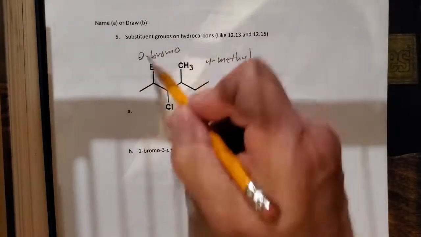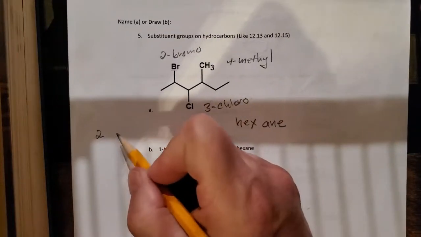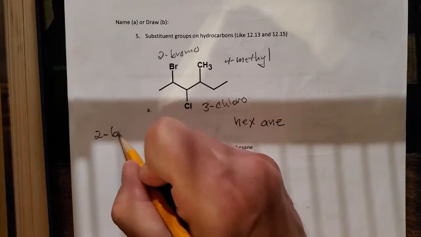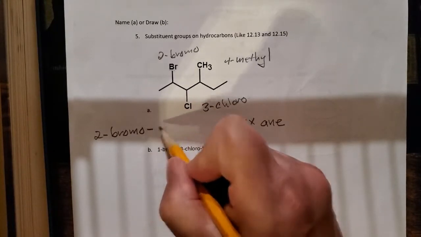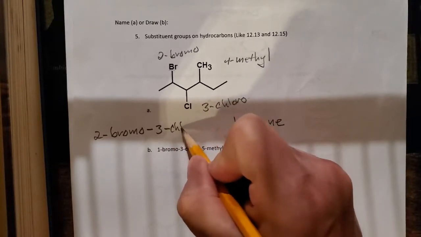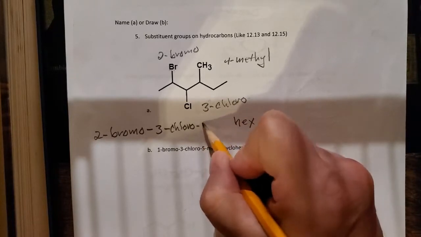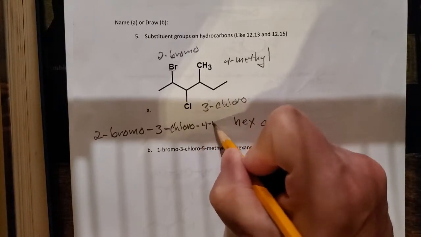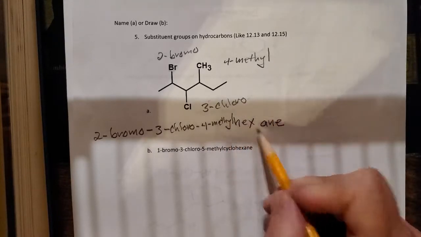B comes first, so that's going to be 2 bromo, 3 chloro, 4 methyl hexane.